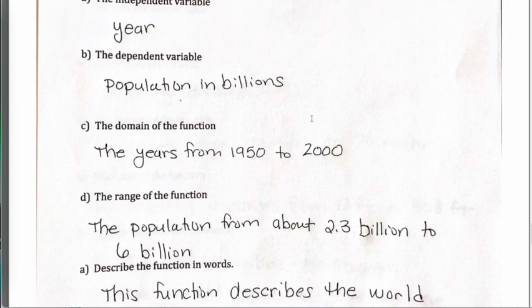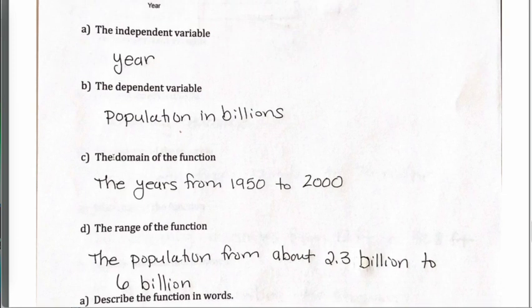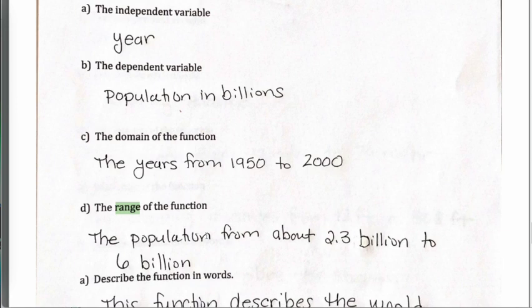And again, I can't stress this enough. The domain are the values that represent your X. That's the set of all your X's, and the range is the set of all your Y's. A way that helped me remember when I was learning this the first time: X comes before Y in the alphabet, and D comes before R in the alphabet. So domain goes with the X's, and the range goes with the Y's. That's always something that helped me remember which one was which.